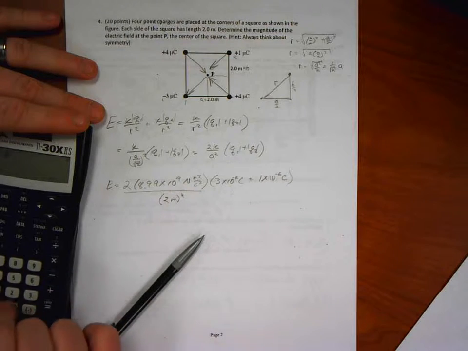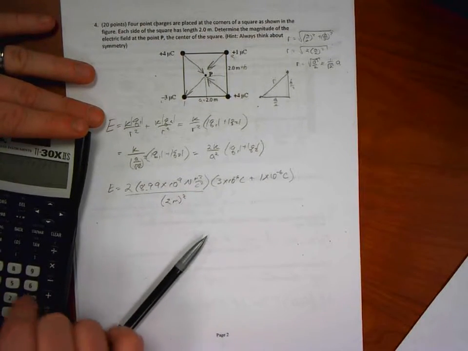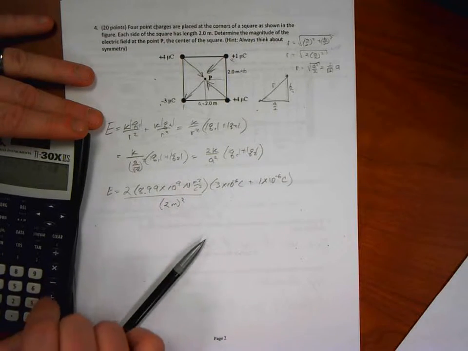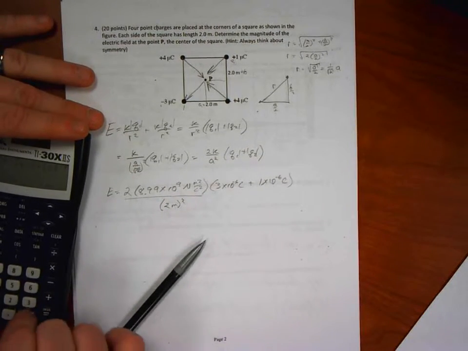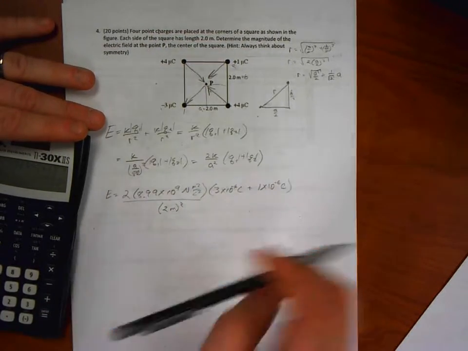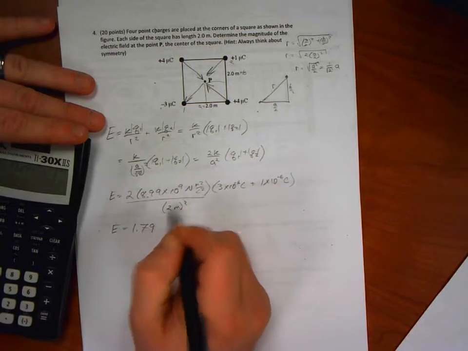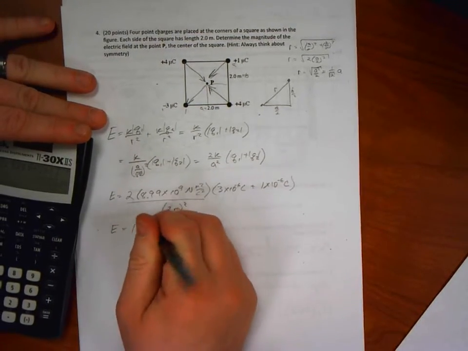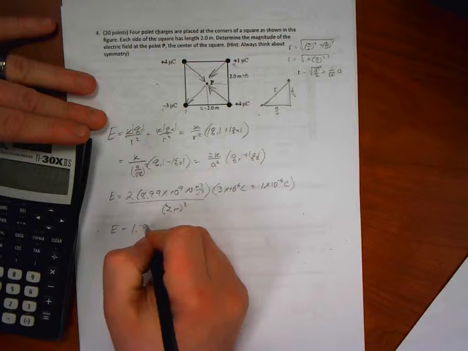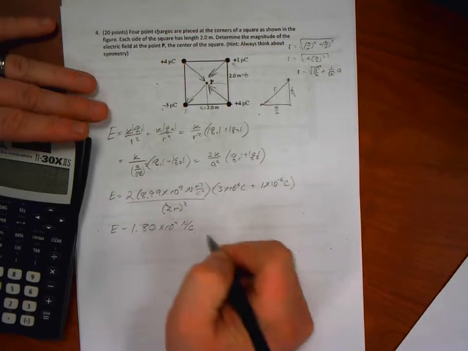So it's 8.99 × 10^9 times 2 times 3 × 10^-6 plus 1 × 10^-6, divided by 4. E equals 1.79, well, I guess that's about 1.80 × 10^4 newtons per coulomb.